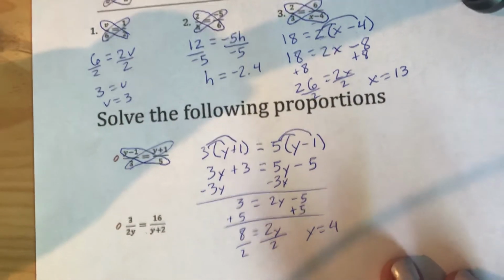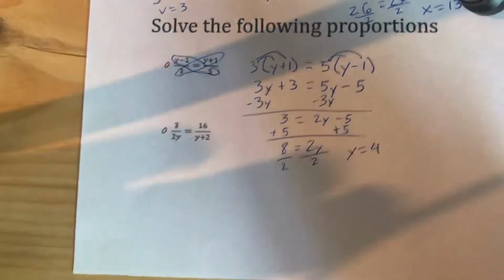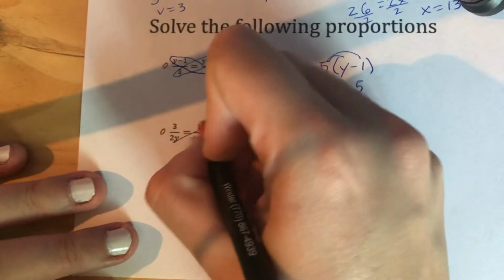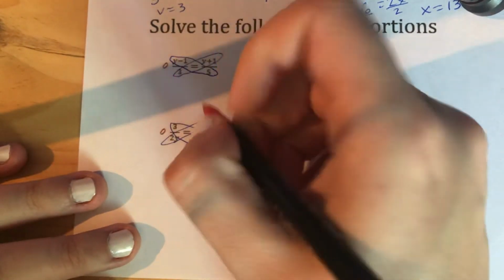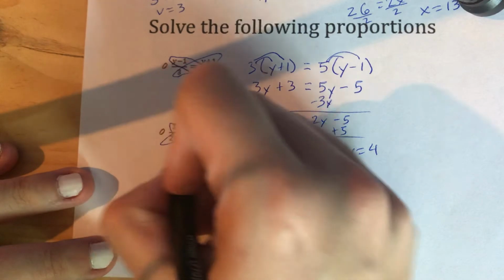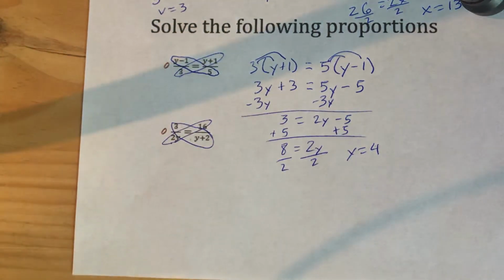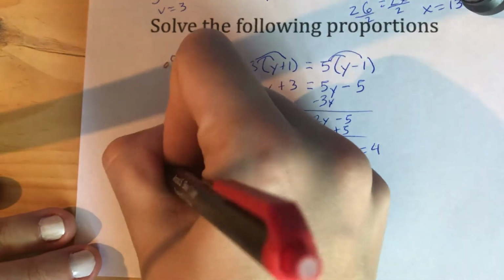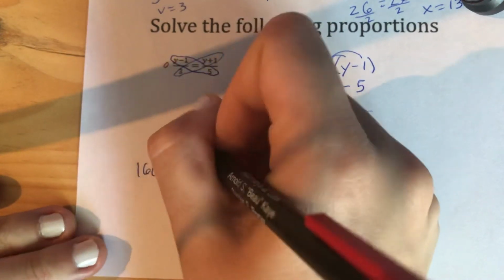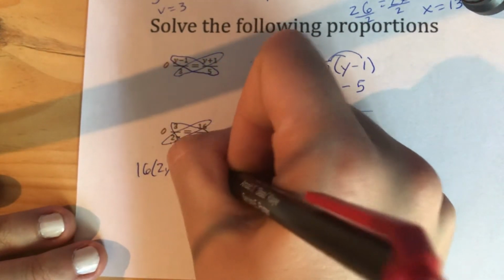Alright, so that's what you should have gotten for that last one. Alright, and then we're going to cross multiply again. Okay, so 16 times 2y, sorry. Make sure you don't forget that y. And then 3 times y plus 2.